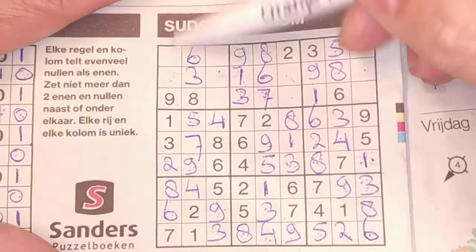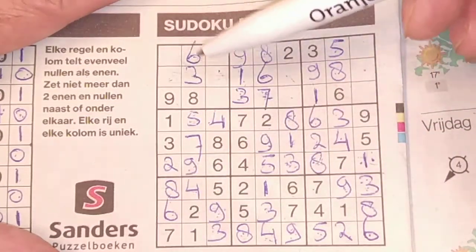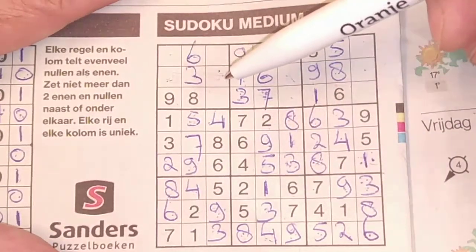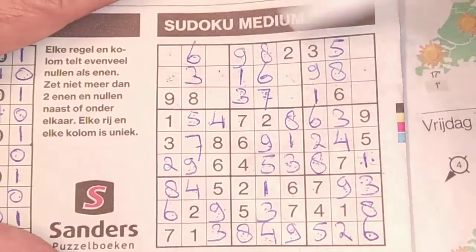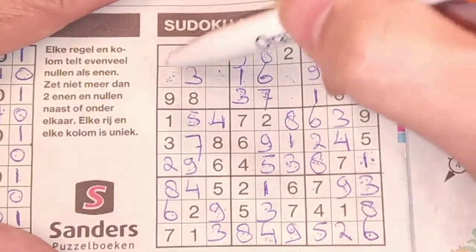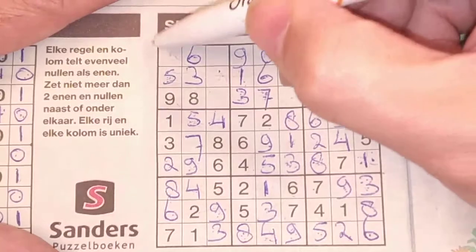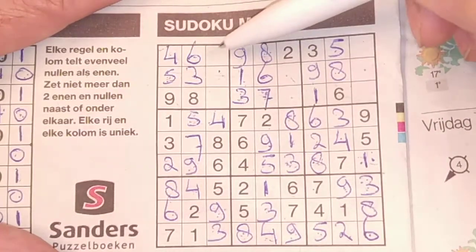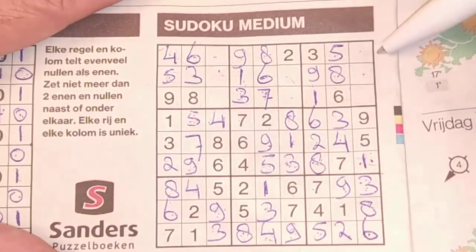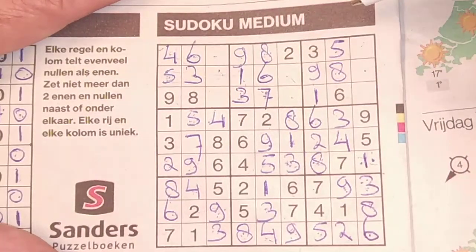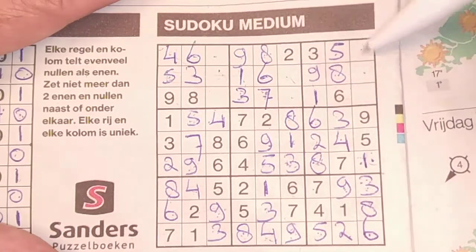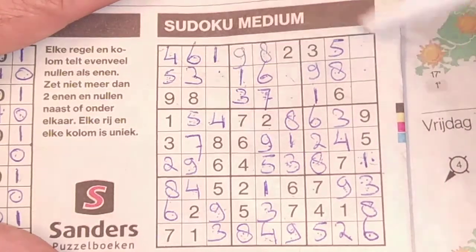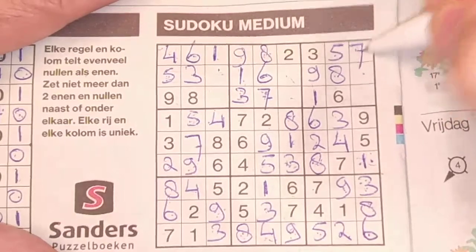2 missing numbers in the first column for the numbers 5 and 4. I see here 5, so no 5 there. 5 should be here, and the 4 goes there. 2 missing numbers in the first row for the numbers 1 and 7. I see here 1, so no 1 there. 1 should be here, and the 7 goes there.